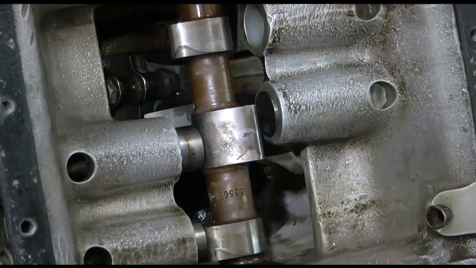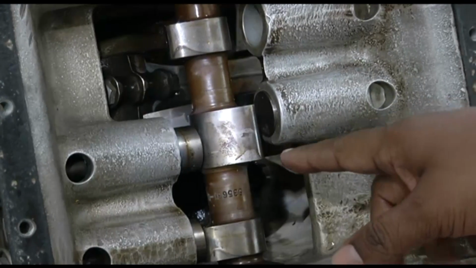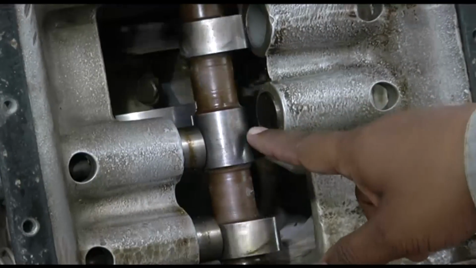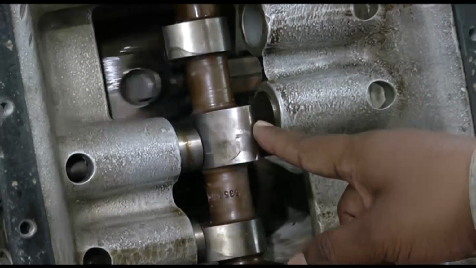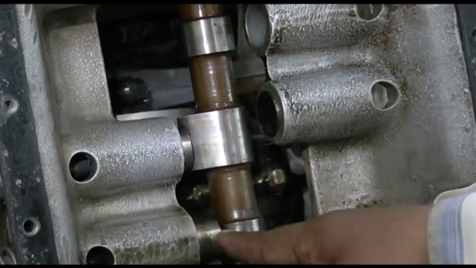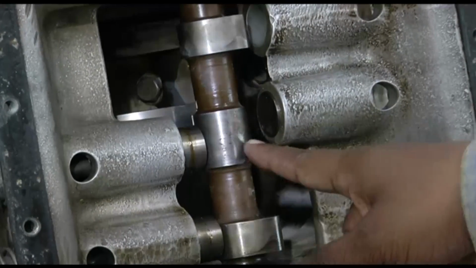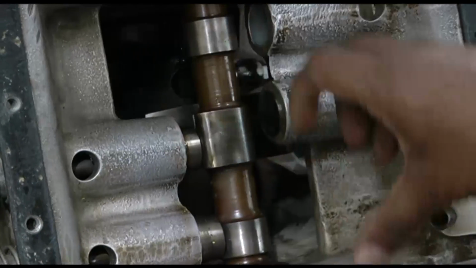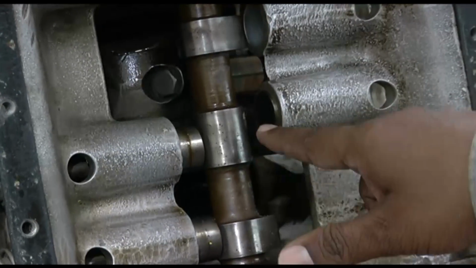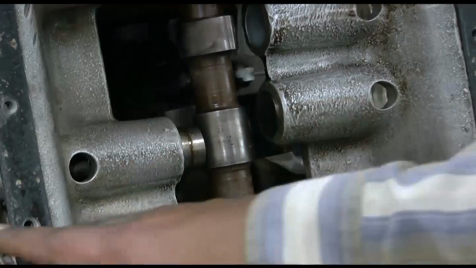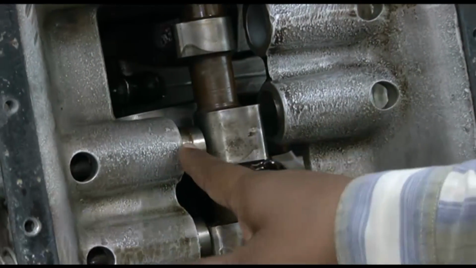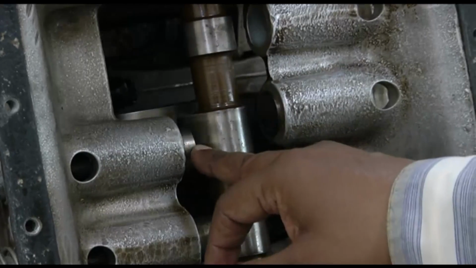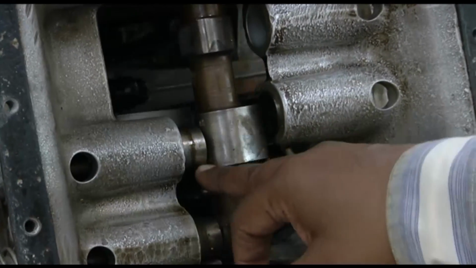So we are trying to turn the engine. The engine is being turned. You can see the camshaft rotating. Here you can see the camshaft rotating, the cam lobes moving. These are your valve lifters. You can see the cam lobes, they depress the valve lifter. Basically, the rotary motion of the camshaft is converted to reciprocating motion of the lifter and the push rod. So you can see the cam lobe depressing the valve lifter here. This is your valve lifter.